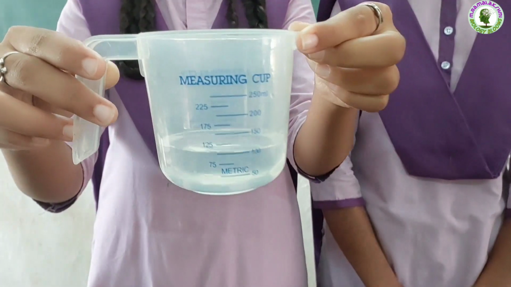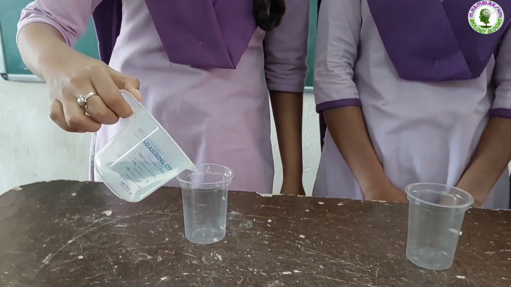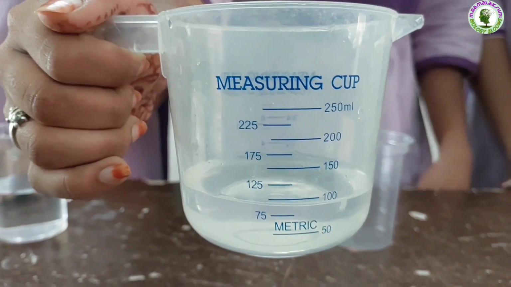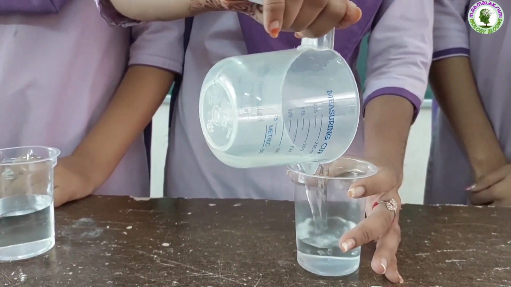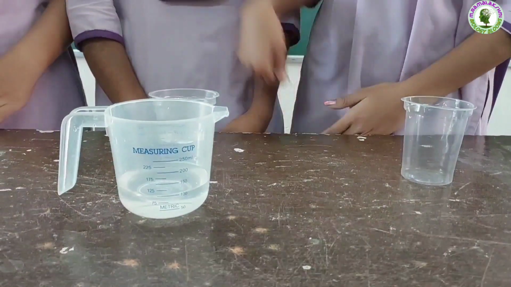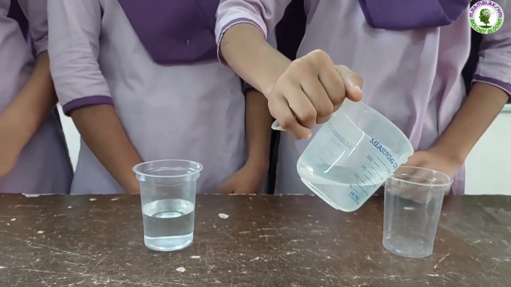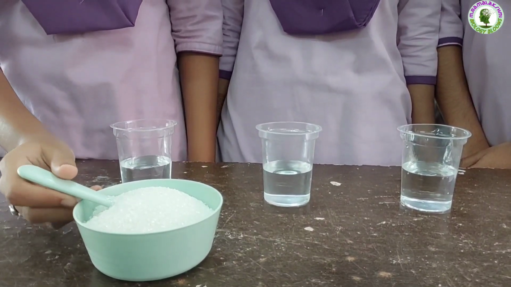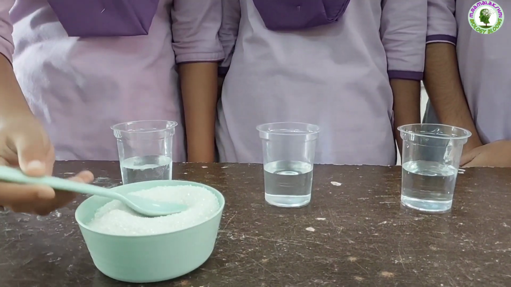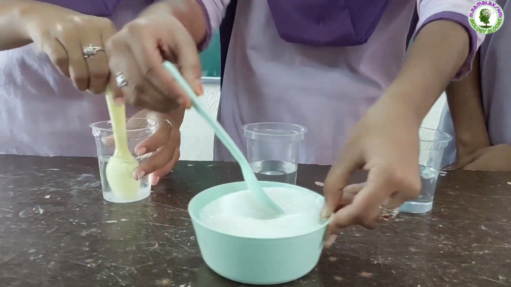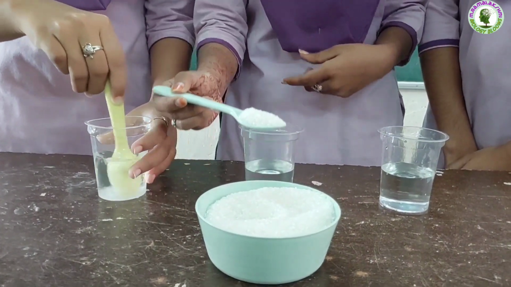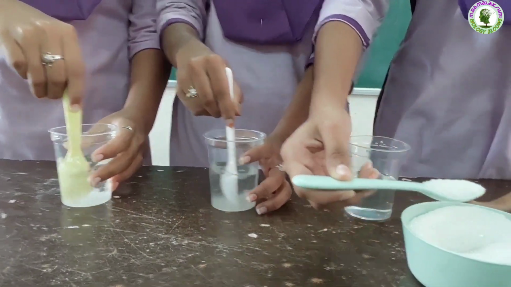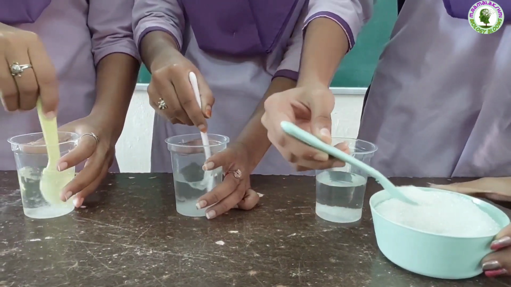Kirti, take 100 ml of water into your glass. Amruta, you also take 100 ml of water into your glass. Nohita, you also take 100 ml of water into your glass. Now Kirti, add half spoon of sugar into your glass and stir it. Amruta, you add 1 spoon of sugar into your glass and stir it. Nohita, you add 1½ spoon of sugar into your glass and stir it.